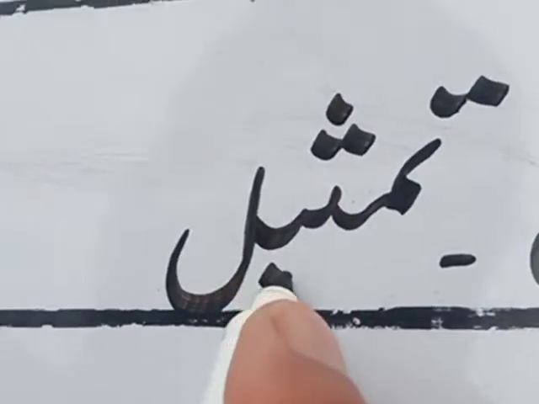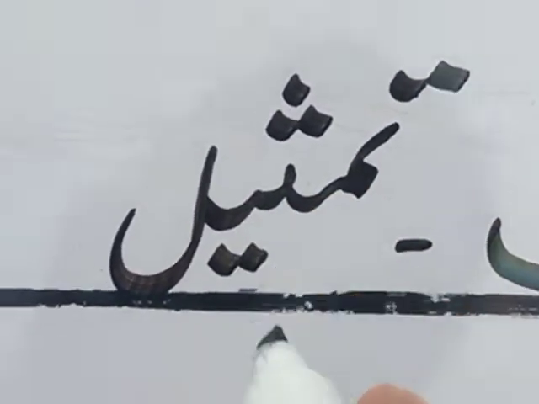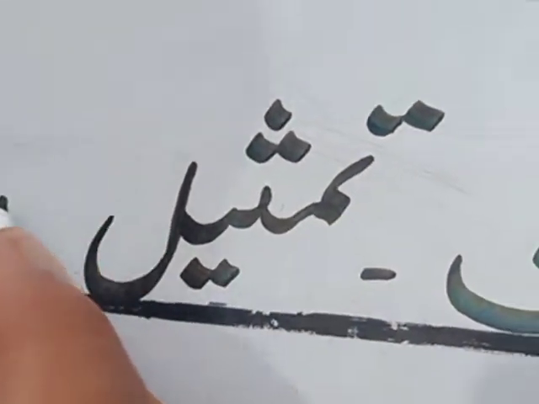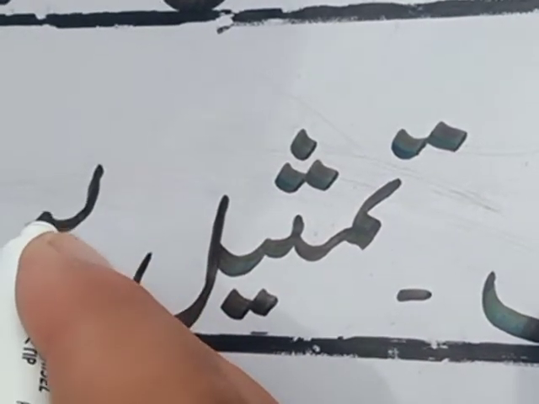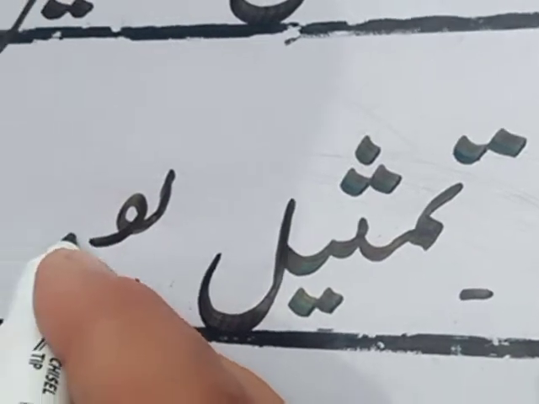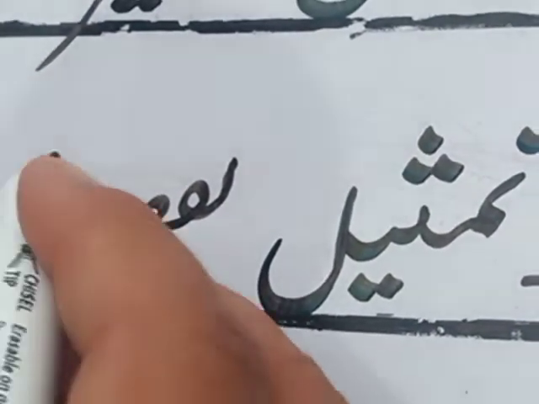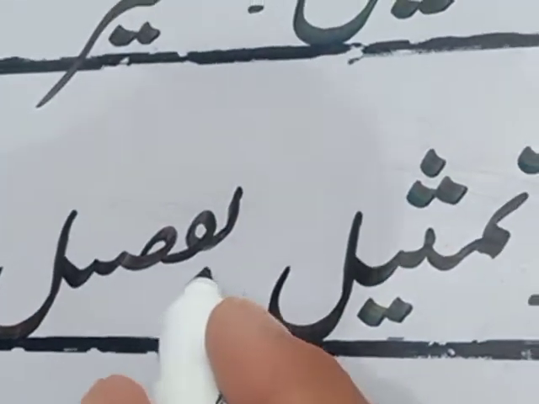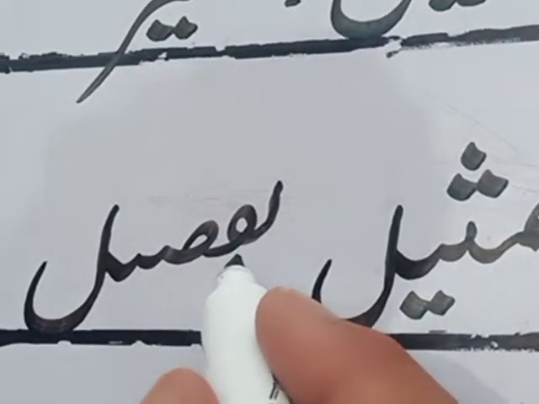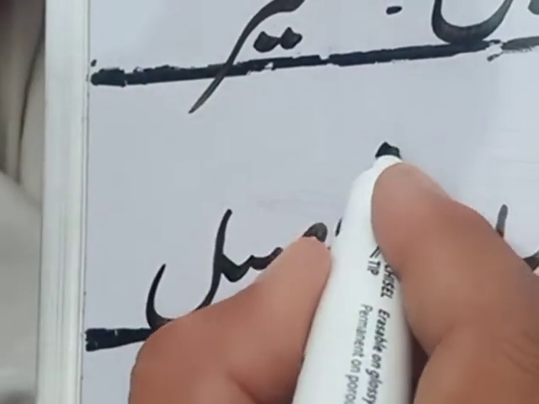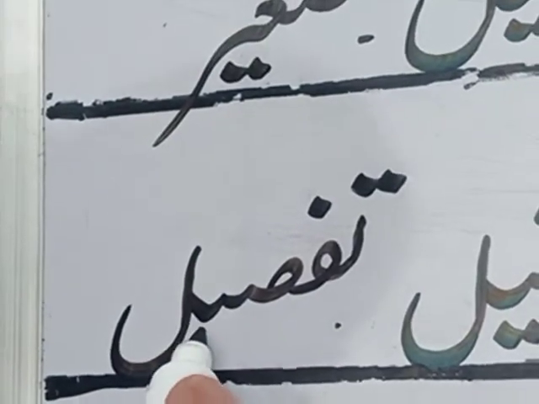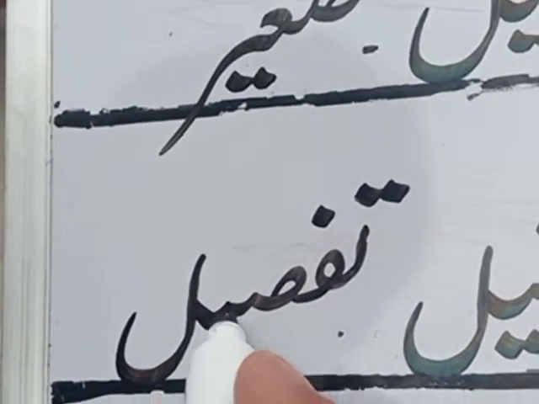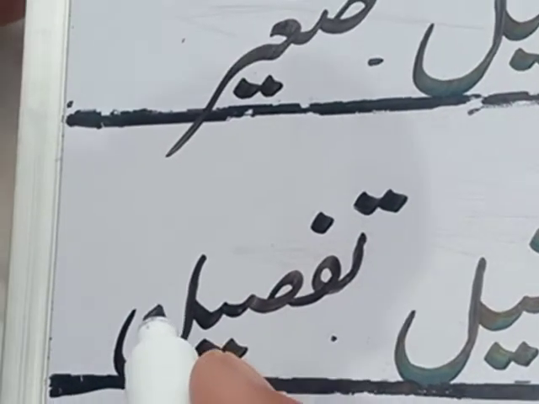which has a shosha only for se. Tamsil. Next word, as you see that next word is also barwazan tamsil, but we can't write any shosha for tafsil. We will write for it later.